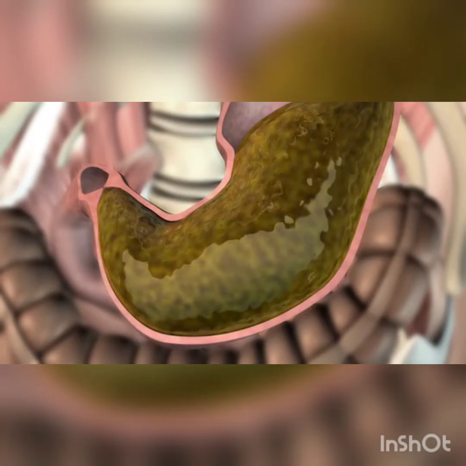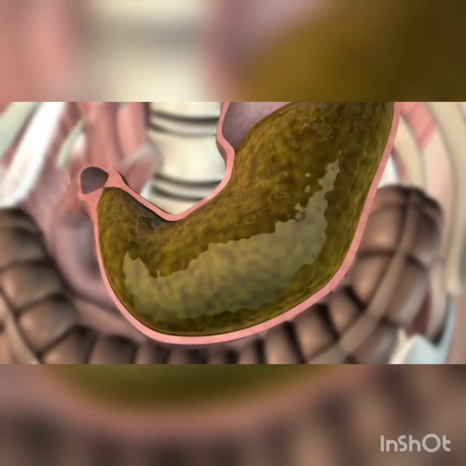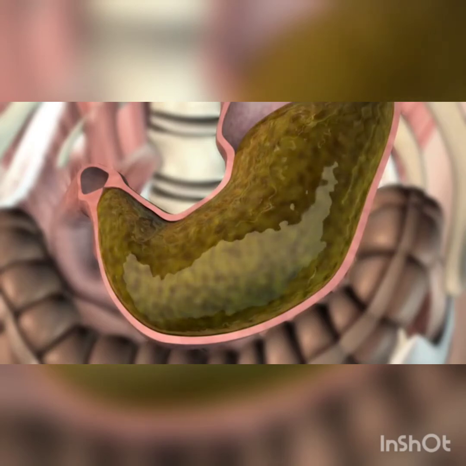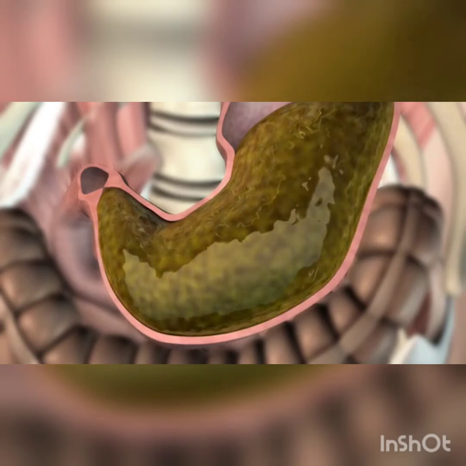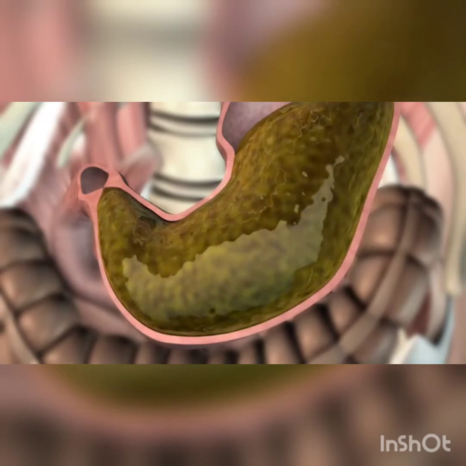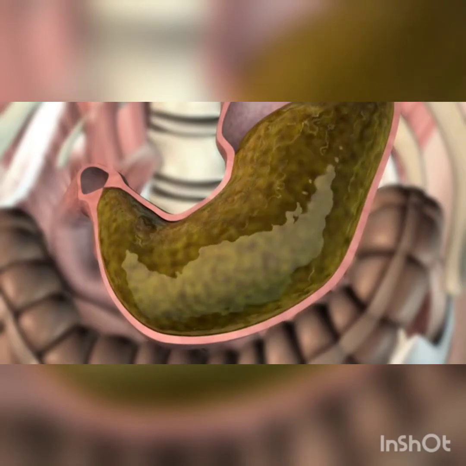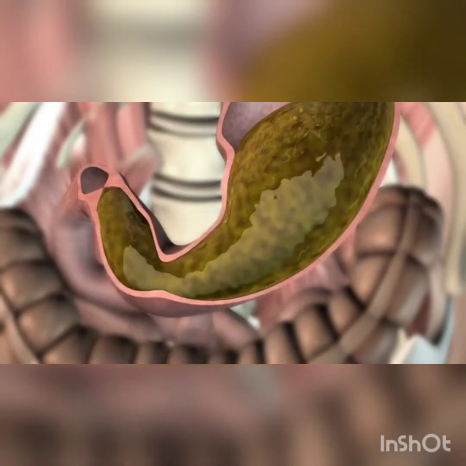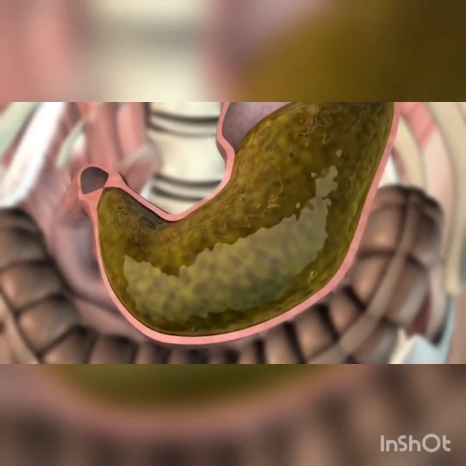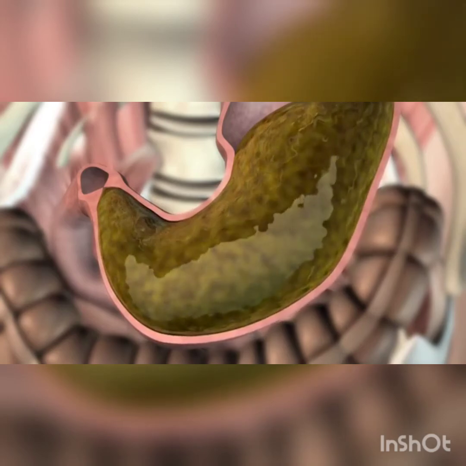This gastric acid helps to eliminate bacteria in the food, and it also helps to prepare the food for the following stages of the digestion. The muscular contraction of the stomach wall churns the food mass and mixes it with the gastric juice.